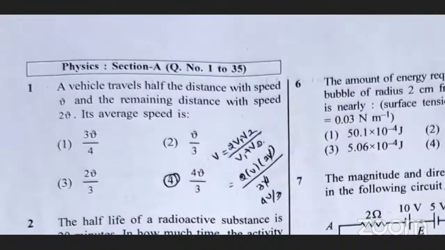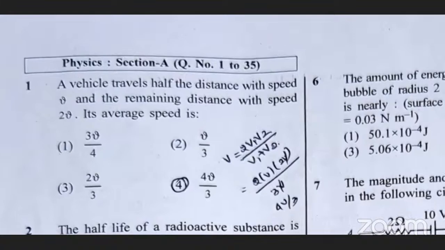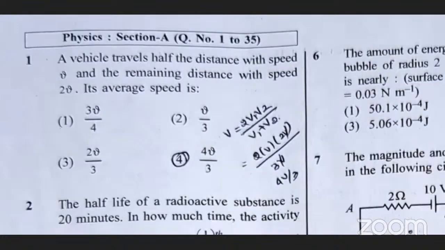Today we are going to discuss the answers in the physics topic. Today's physics questions are very direct and very easy. Most of the questions are direct questions. If you know the formulas, you can directly answer the questions because there is no critical thinking in the question paper. Mostly the level of the question is very easy. So first we are going to discuss the questions and the answers.